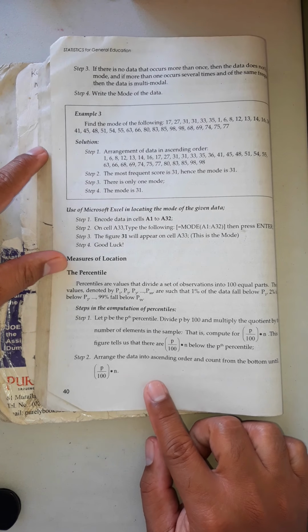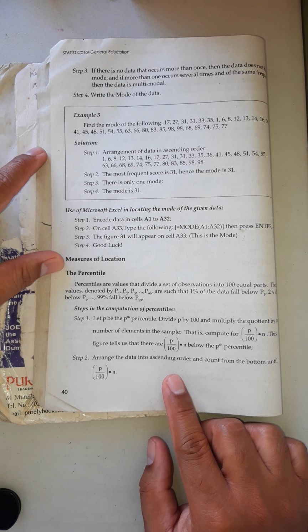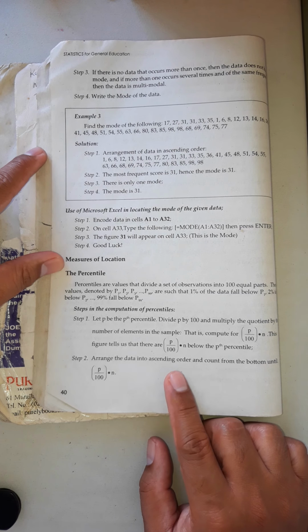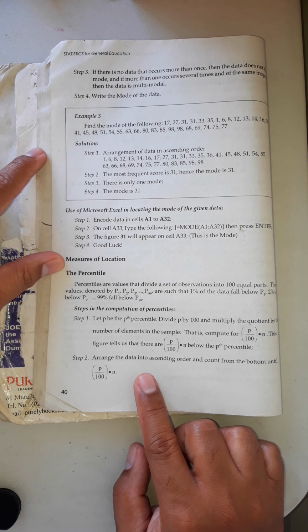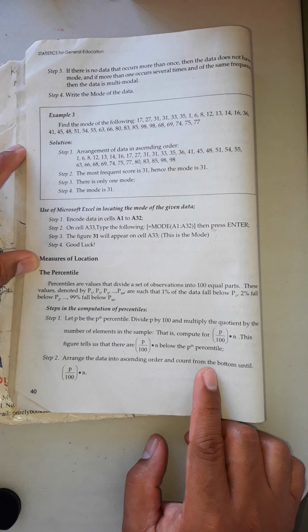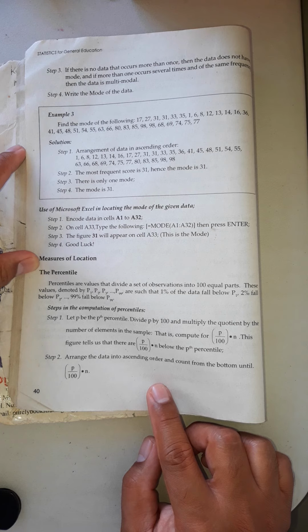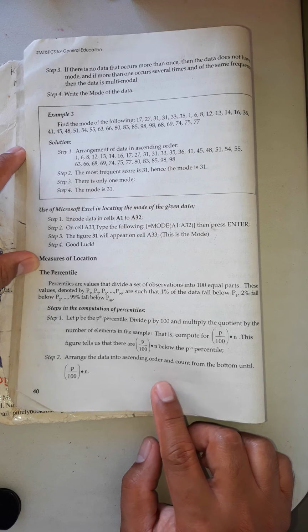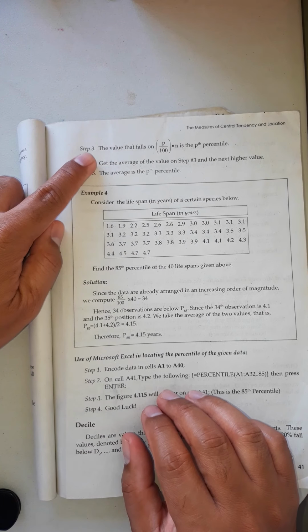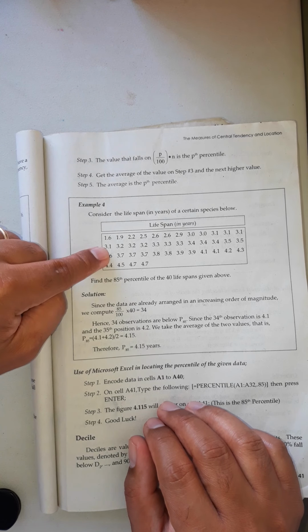Then measures of location, and you have there the percentile, the percentage. So there are steps here in computation for the percentile. So step 1, divide p by 100 and multiply it by the number of elements in the sample. Then make sure in step 2 you arrange the data in ascending order. And then step 3, find the value that falls in the percentile and then get the average.